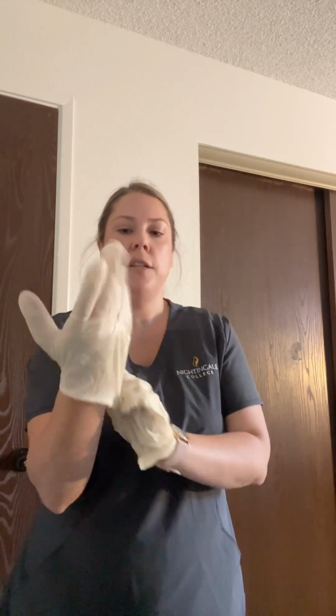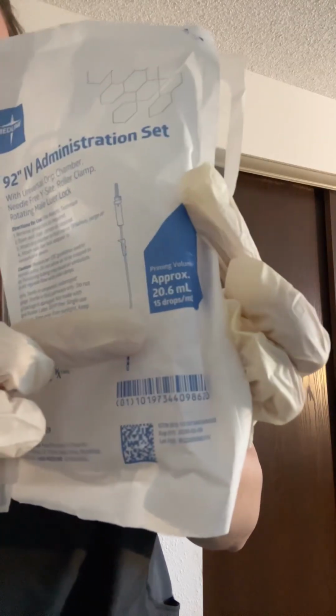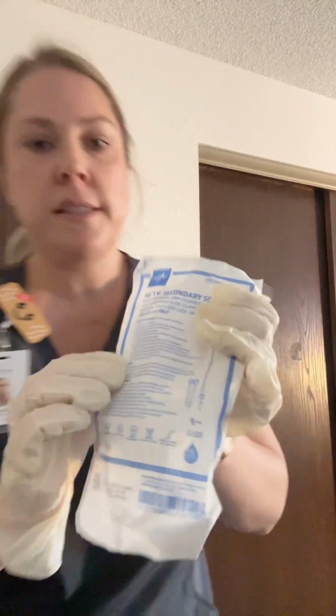Next, I am going to go over the different parts of the primary and secondary tubing. So here we have our primary tubing, which shows 15 drops per mL. Secondary tubing is the same, showing 15 drops per mL.